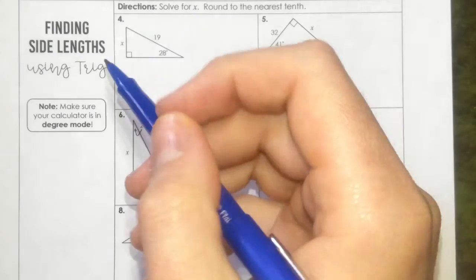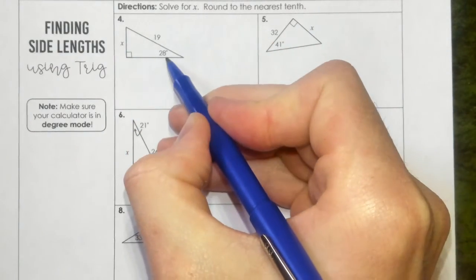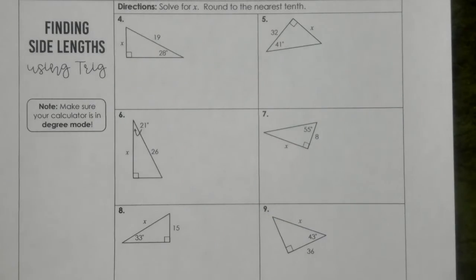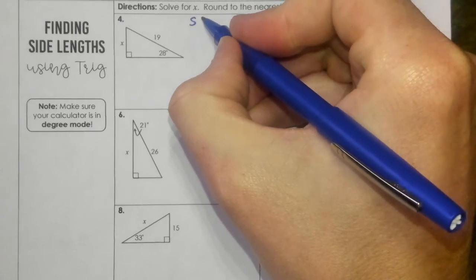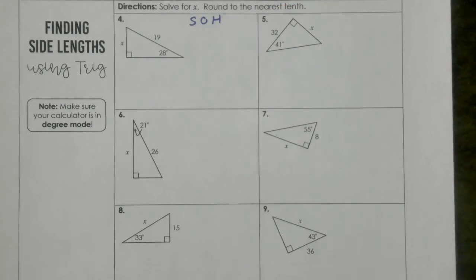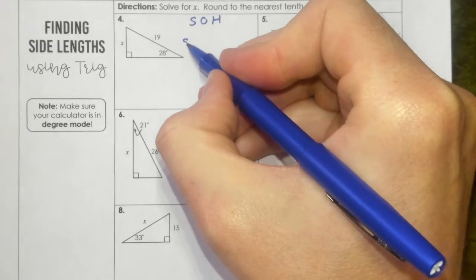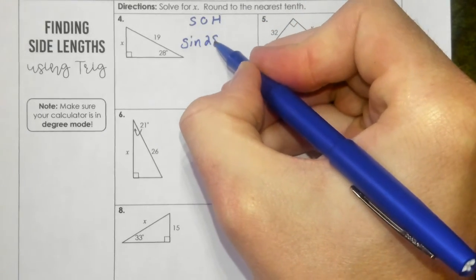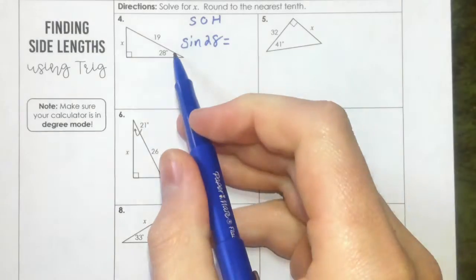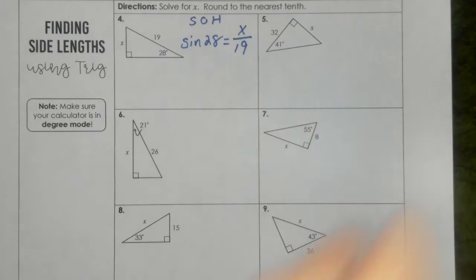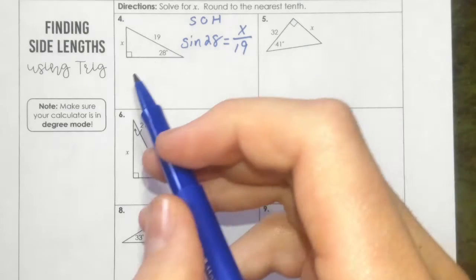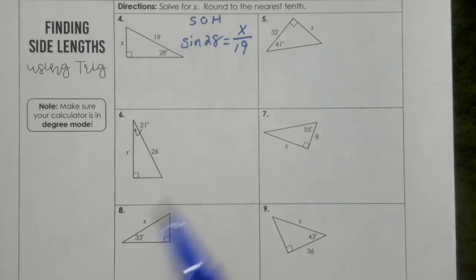Okay, but what I'm given to use is the opposite of the angle and the hypotenuse. Well, opposite and hypotenuse are used when we have sine, right? Sine, opposite, hypotenuse. So I'm going to write the sine of 28 is equal to the opposite, which is unknown, over the hypotenuse. So sine 28 equals x over 19. Okay, so here we can just work on solving this.